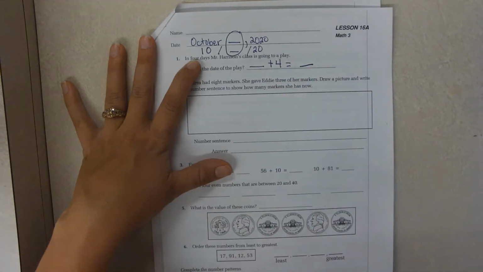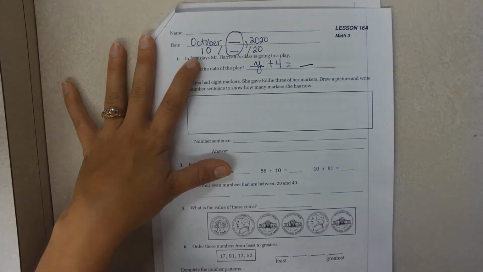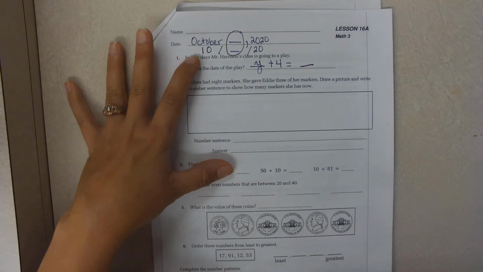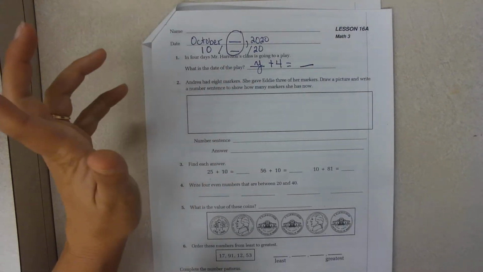The way mathematicians do this is they put a letter to represent that unknown number. So from now on, I might just show you a letter instead of just a blank spot.